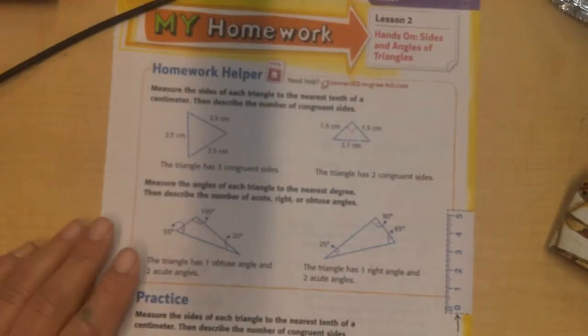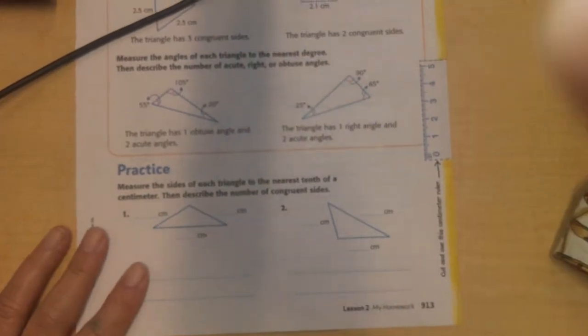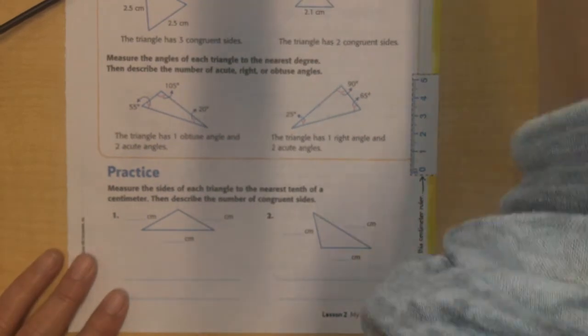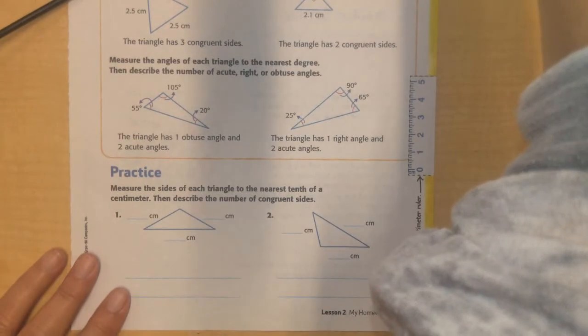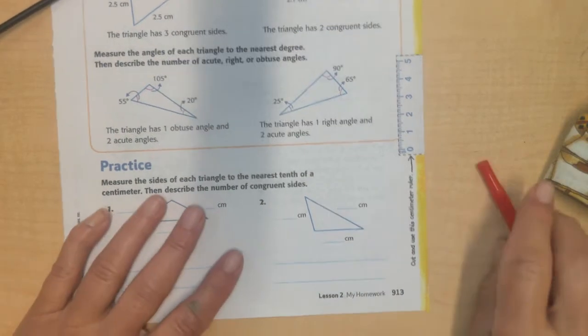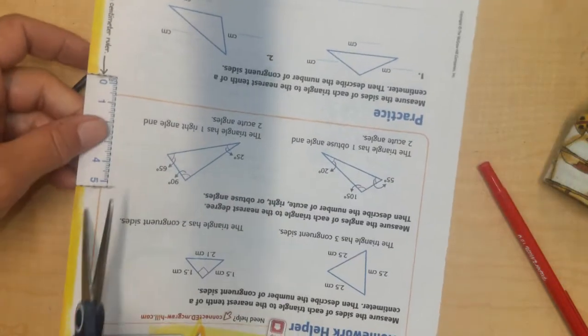Alright guys, so here is our homework for tonight. We're on page 913 and 914. One thing you can do right here is cut out the little ruler so that you can measure if you don't bring your ruler or you haven't picked one up at school yet. So I'm just going to cut out my ruler.